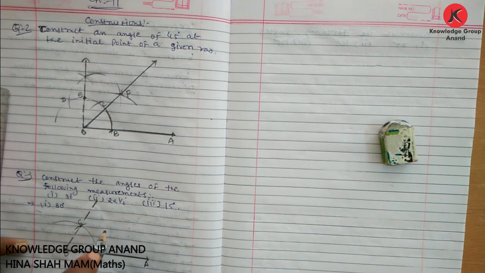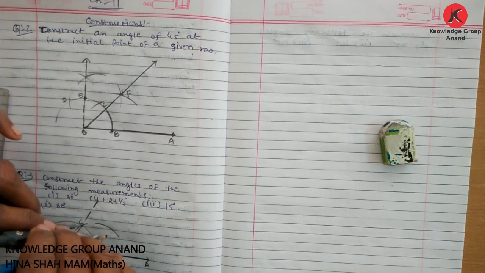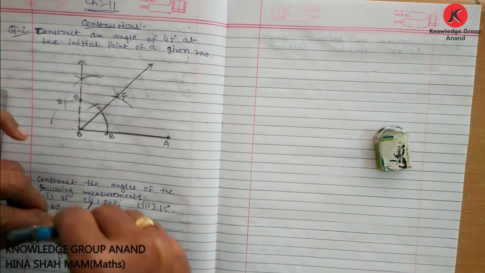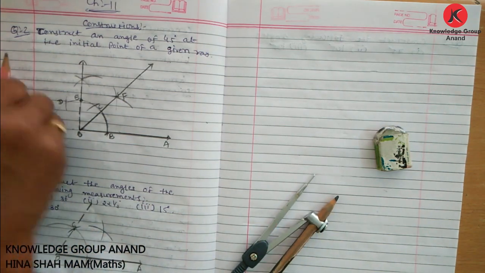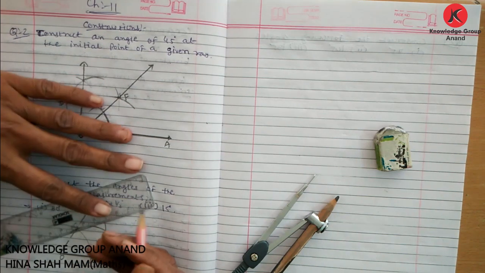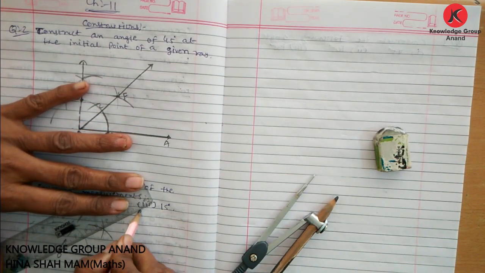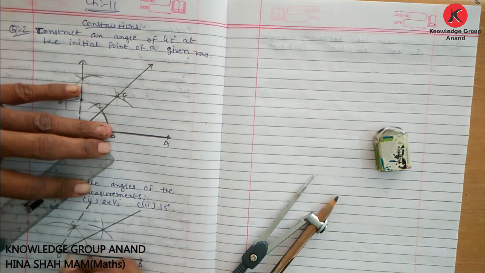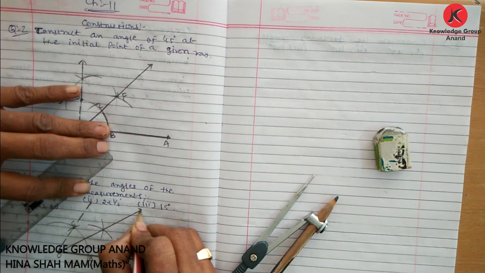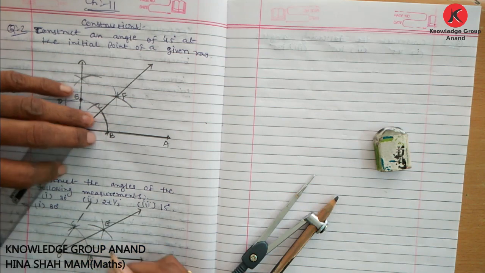Taking B as center and a radius more than half of BC, and C as center with the same radius, draw arcs that intersect at a point. Give it any name, and join it with O. It is E.